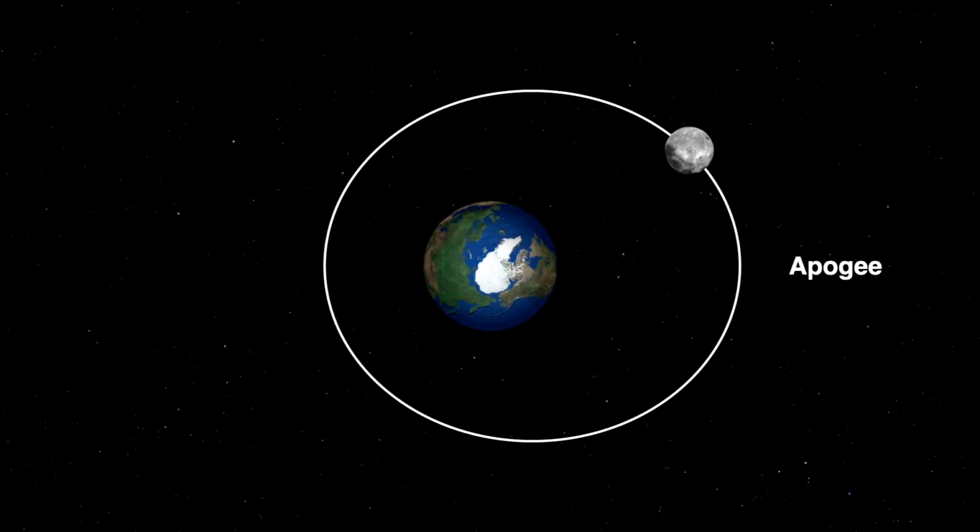revolves around the Earth in an ellipse, sometimes farther from the Earth, called apogee, and sometimes coming closer to the Earth, called perigee. At perigee, the tidal effects are greater. At apogee, the effects are less. So once a month, when the moon is closer to the Earth, we get enhanced tides.